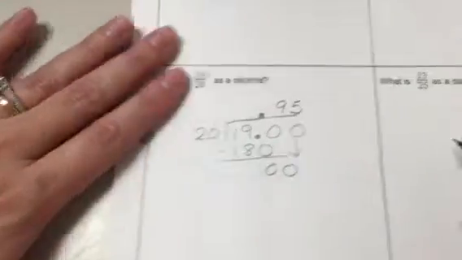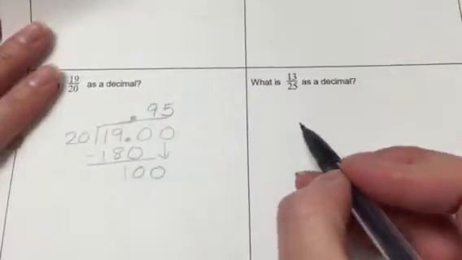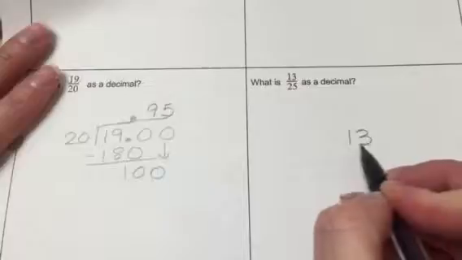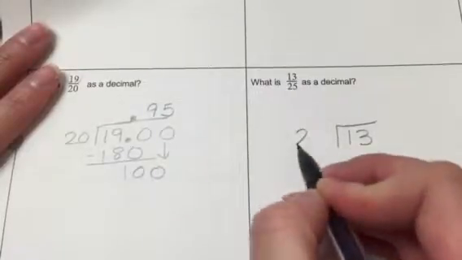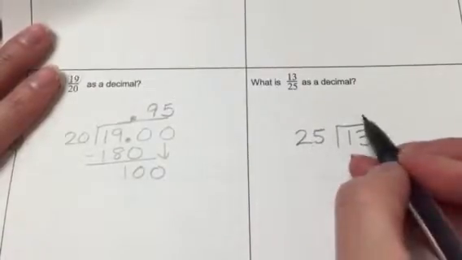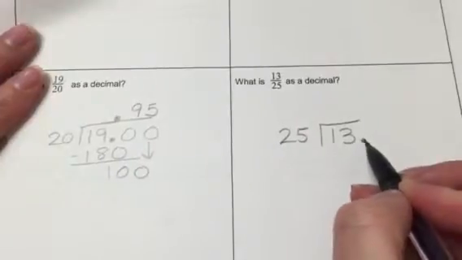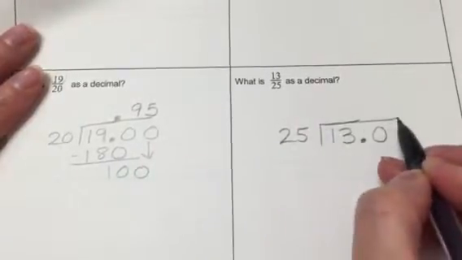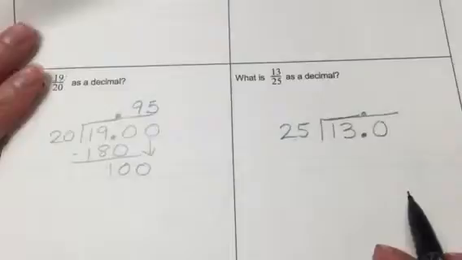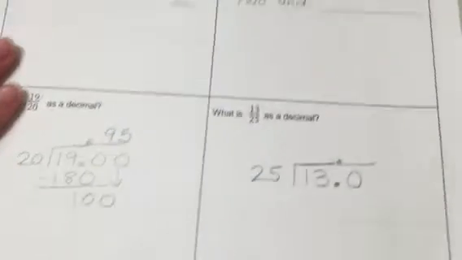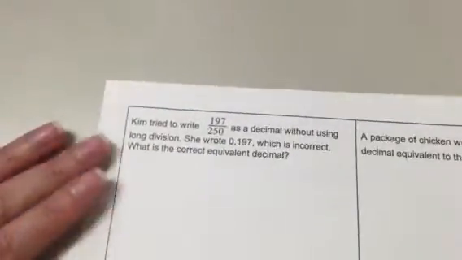So you're going to do the same thing over here. You're going to do 13 divided by 25. So 25 is not going to go into 13, so you're going to have to add a decimal and a 0. And I'm going to leave that one for you guys to divide out. So flip it to the back.